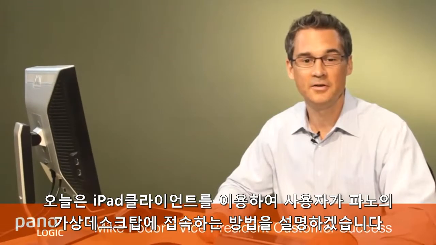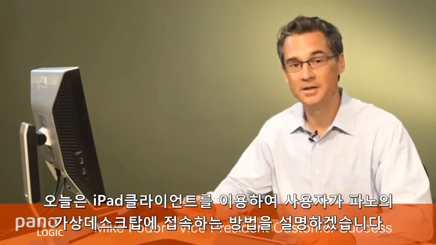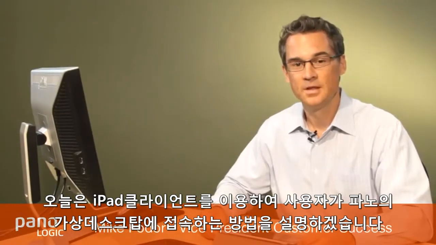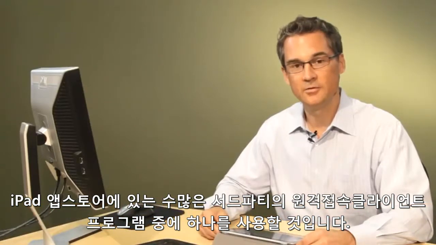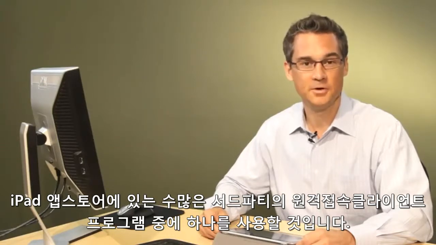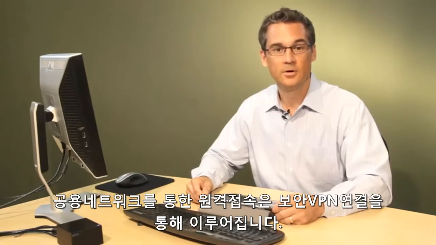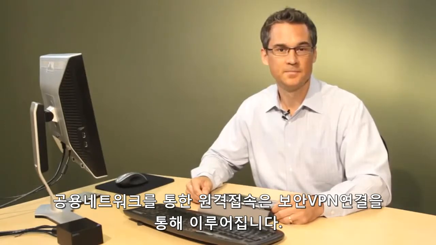Today I'm going to show you how you can use iPad clients to connect your users to their Pano-managed virtual desktops. The approach that we're going to use is going to leverage one of many third-party remote desktop clients that are available on the iPad App Store. In addition, for secure remote access from a public network, we're going to rely on a VPN connection.